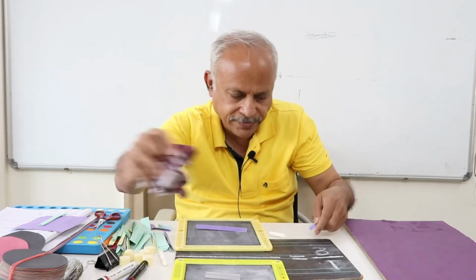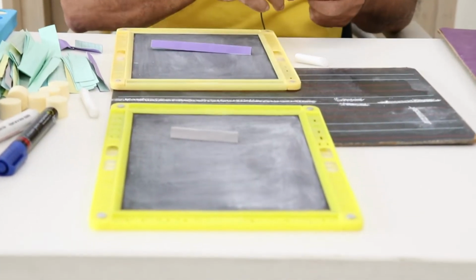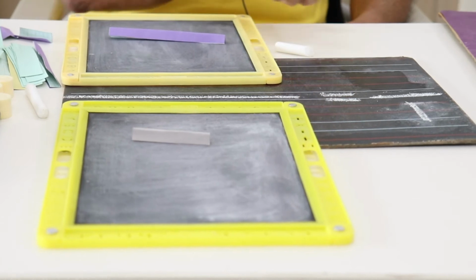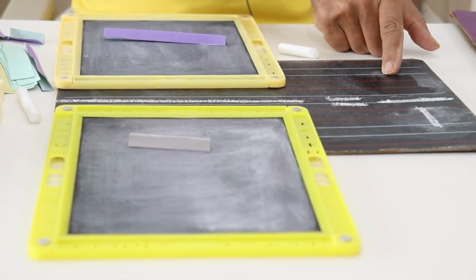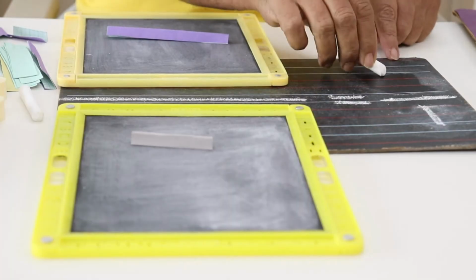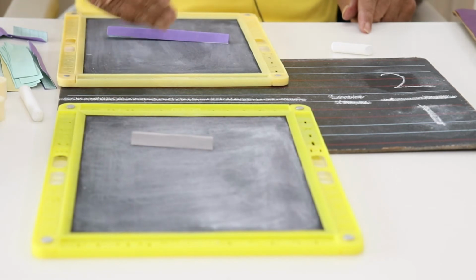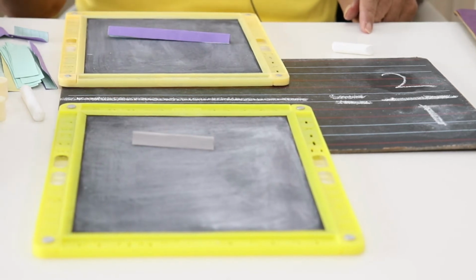And I keep this. Nandita, what should I write here now? 2. So now write this all in numbers in your slates.